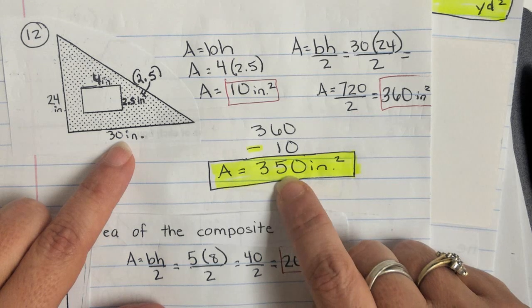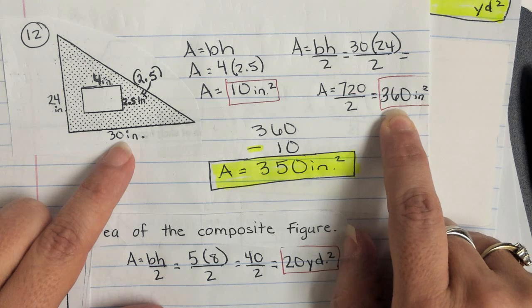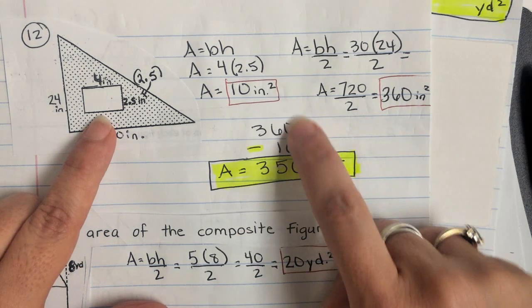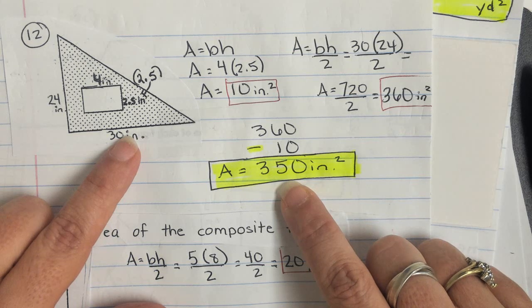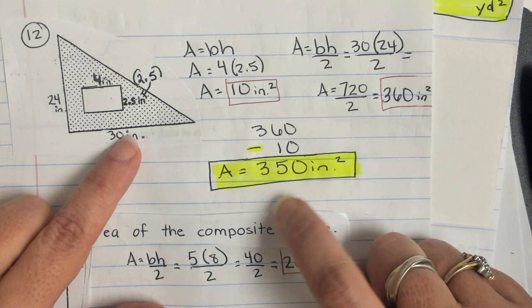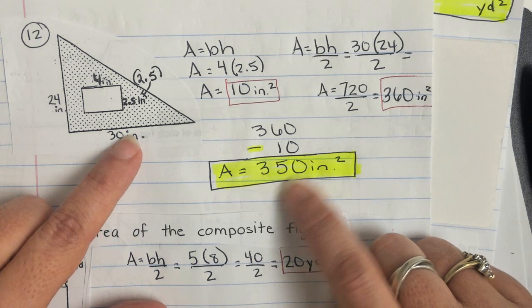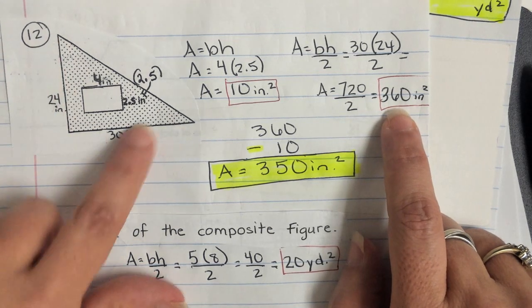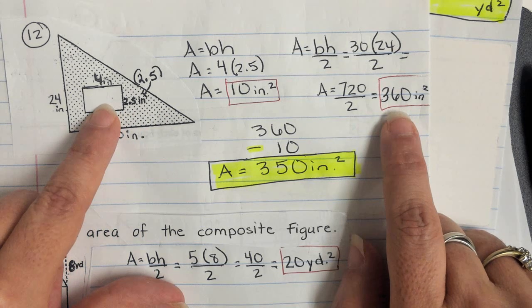So if you got 710, you forgot to divide by 2. Middle one's 10 and subtract again because we're going to throw out that middle. Added, so you got 370. 360, yeah, 360 is the triangle, and then we got to get rid of the middle, which is that one.